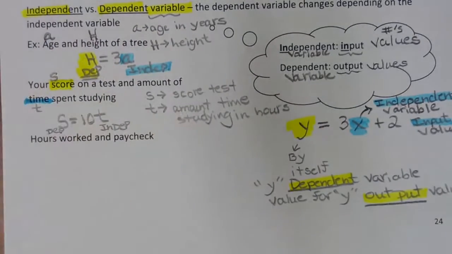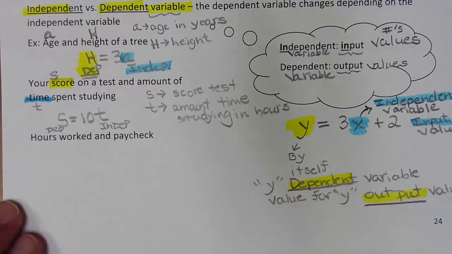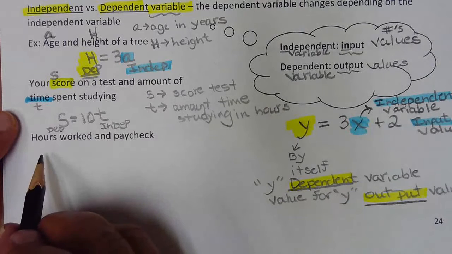Time does not depend on people's scores. It's the other way around. So you can try and insert the word depends, but it's kind of an abstract type of thing to answer these type of questions. That's why students struggle with them. So either way, you can make a little equation here.